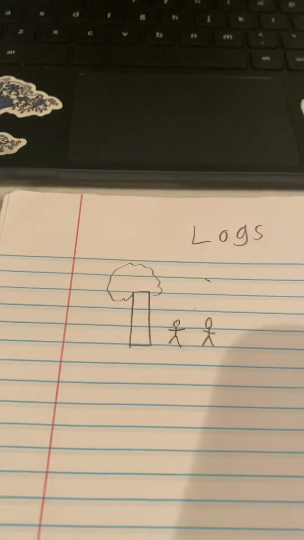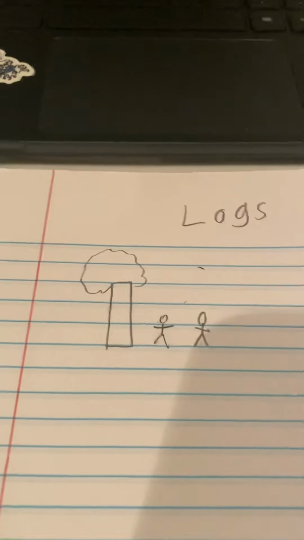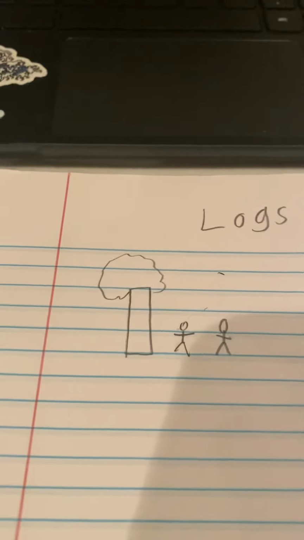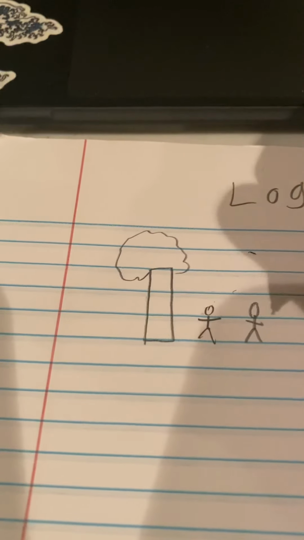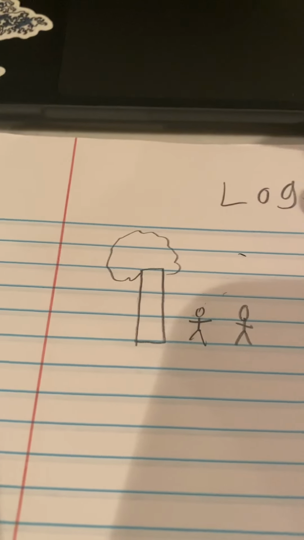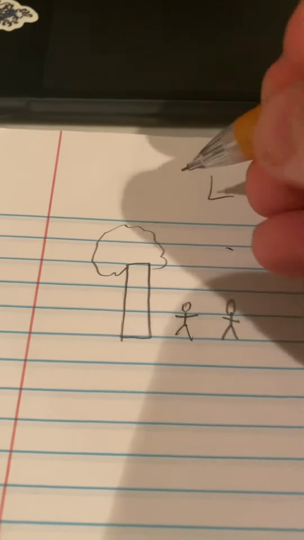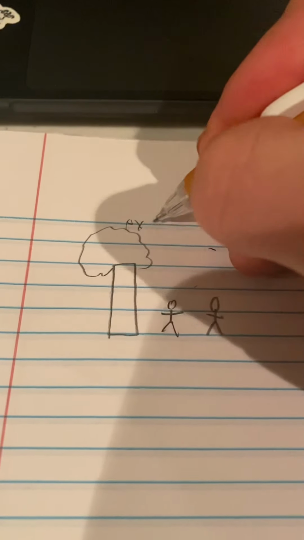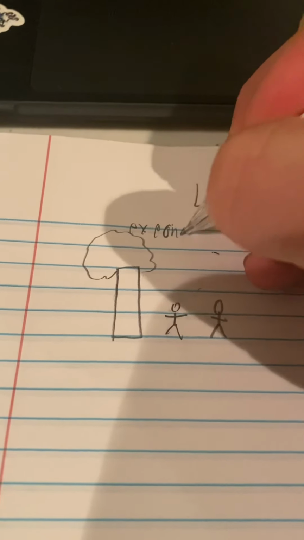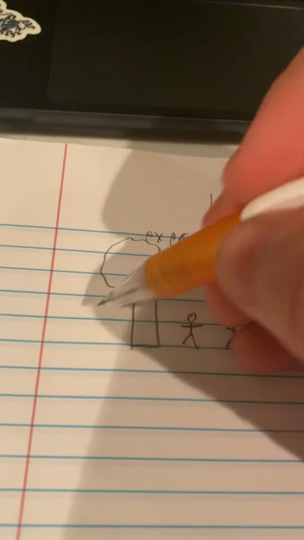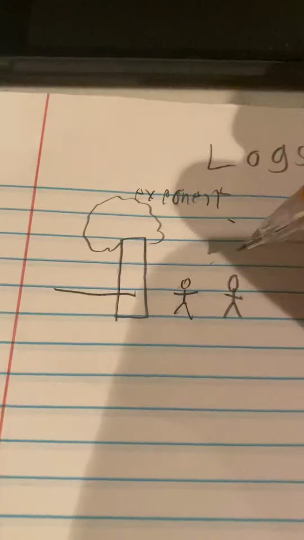Before we get into actually doing the logs, we need to think about the rules. One of the rules is that you can't log with other numbers. We like to use this thing that compares it to a tree. If this right here is your exponent, and you were to log, this tree would fall on these people.